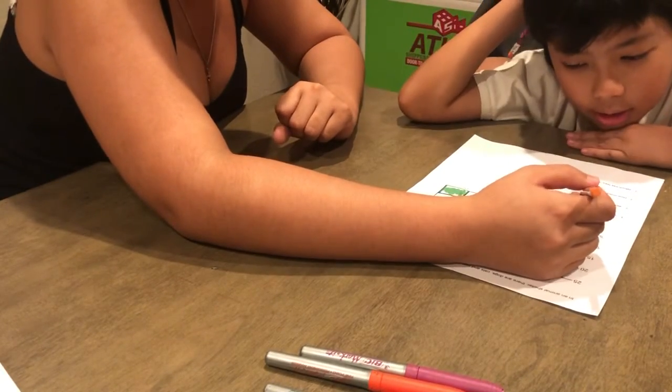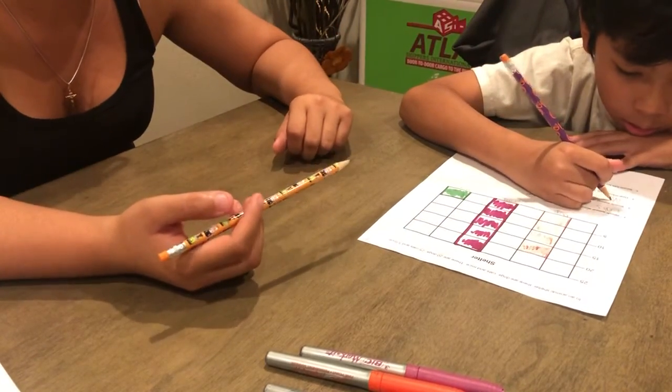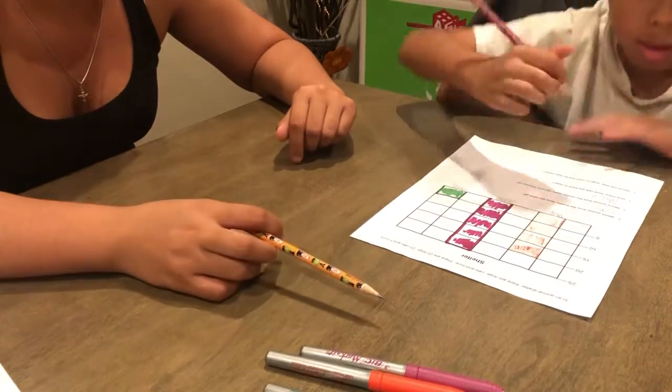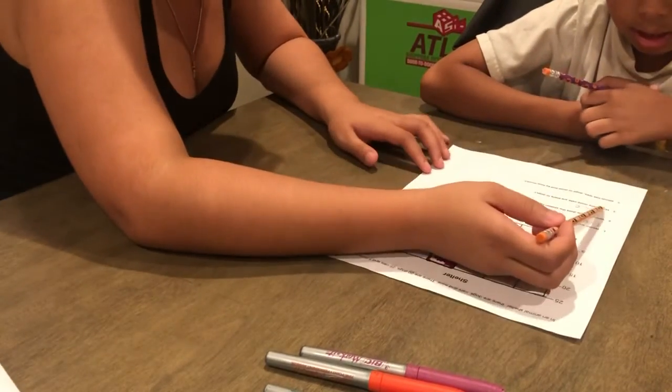Which animal does the shelter have the least amount of? So you want to find the opposite of the biggest bar. Okay, what did you write? Mice. Mice, very good.